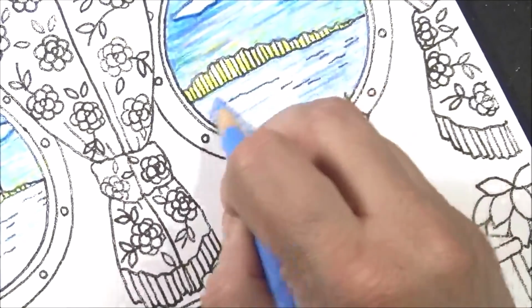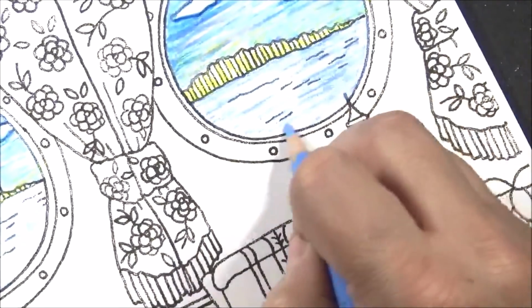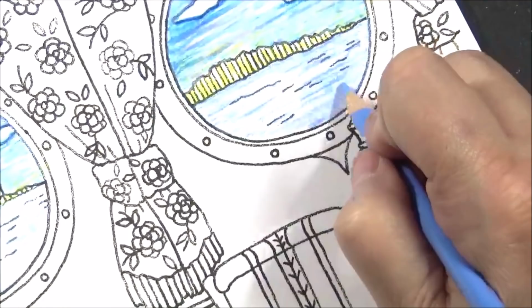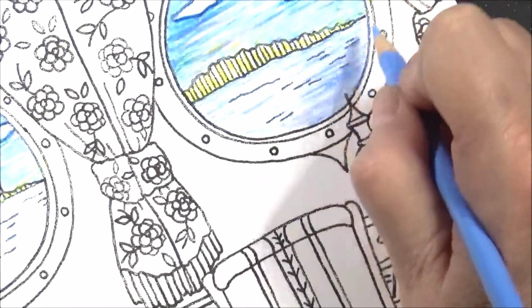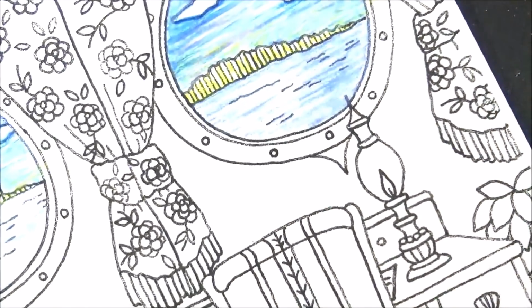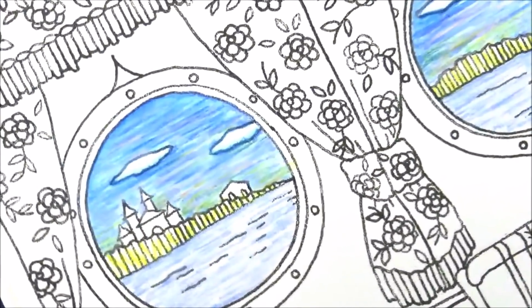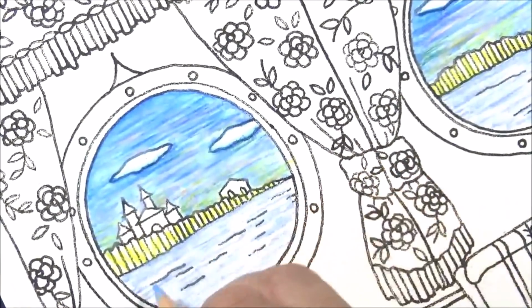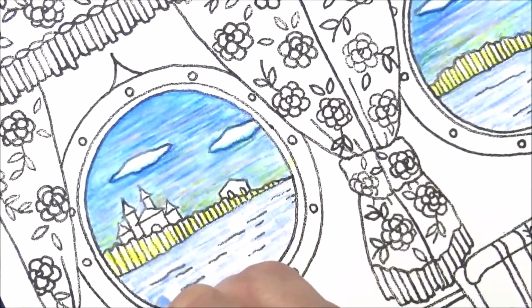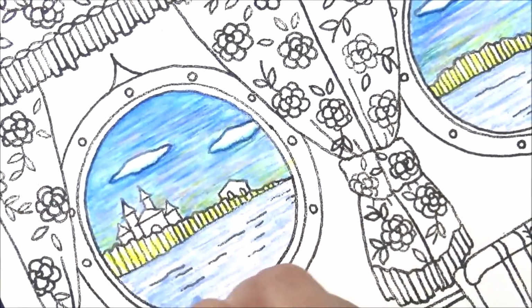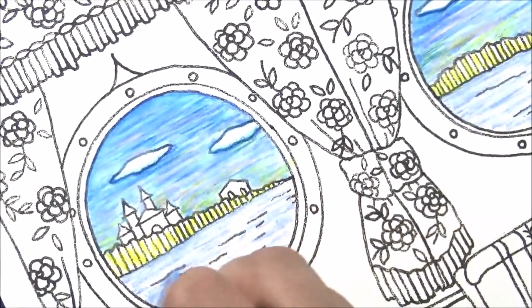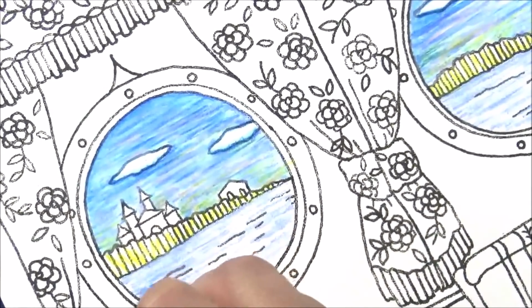That's all right. Okay. Alrighty. Making the side a little darker than the other side.